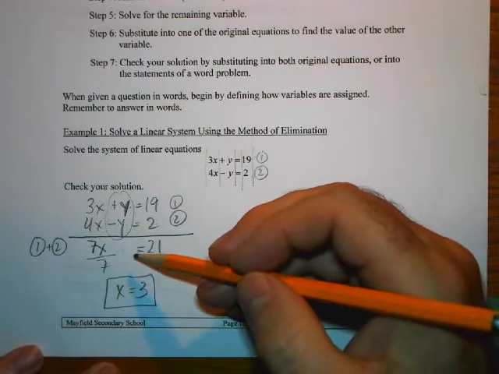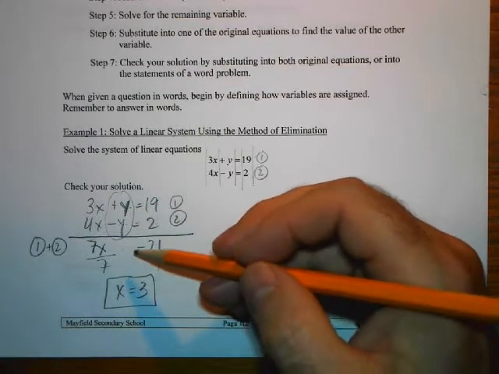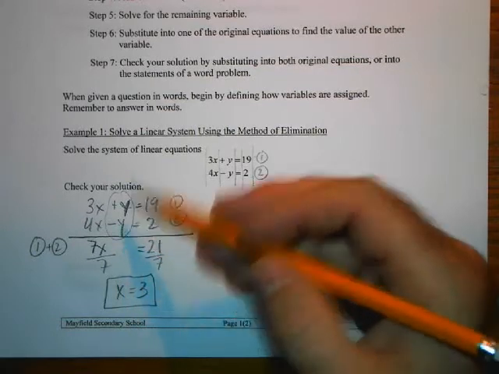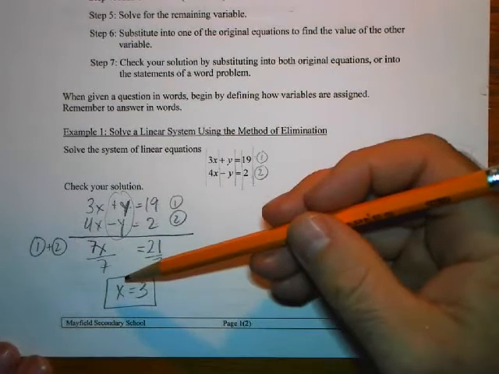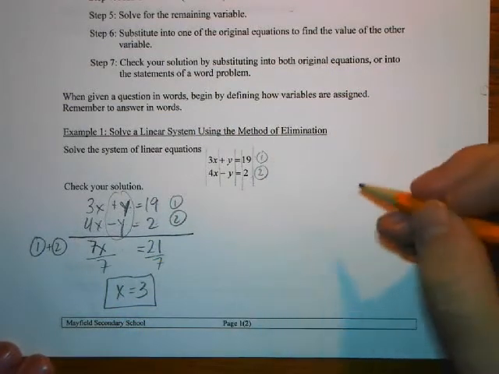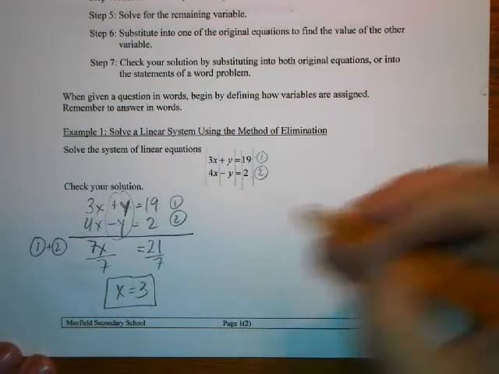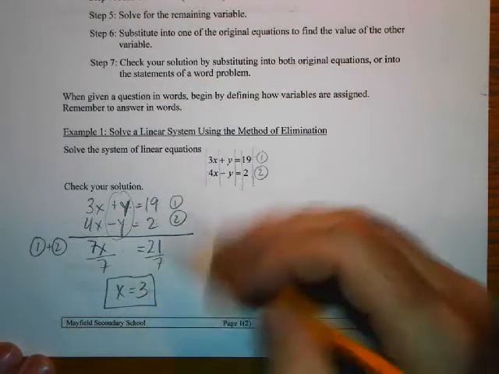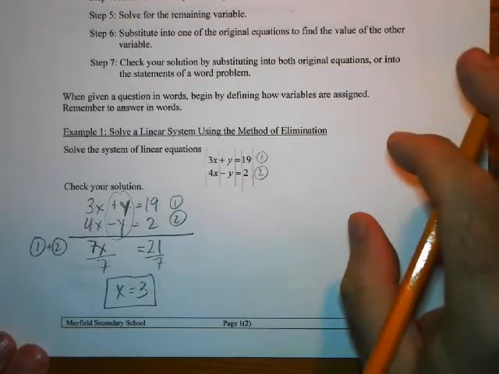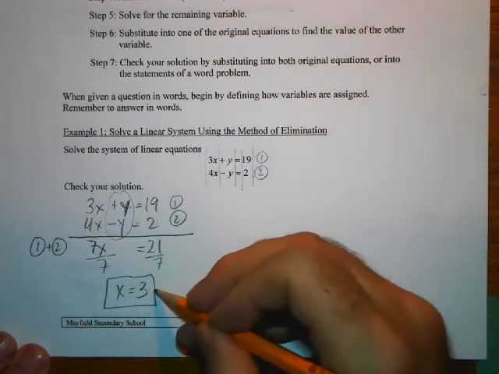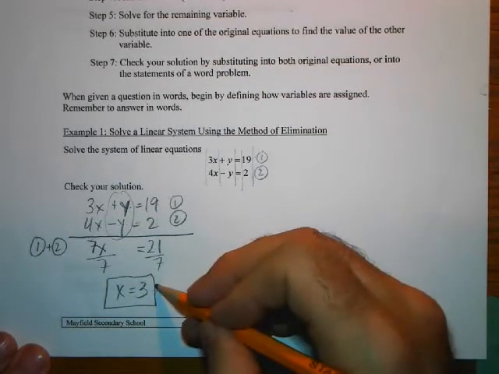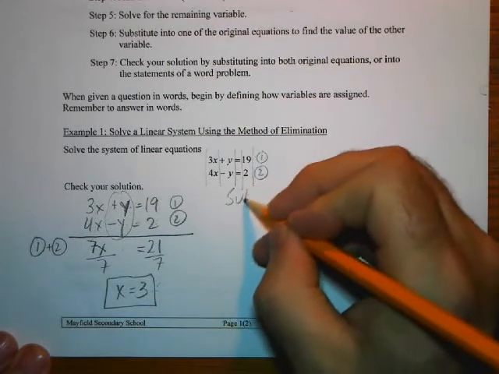And some of the questions we had in the last lesson, you could probably go back to those and go, oh, it would have been so much easier just to use this elimination technique rather than do substitution. And you'd be right. Okay, now the rest of this is exactly the same as what we would have done with substitution. We take that solution for x and we substitute it back in.